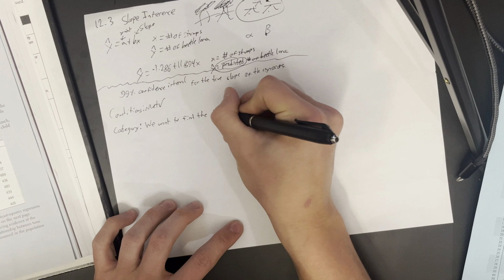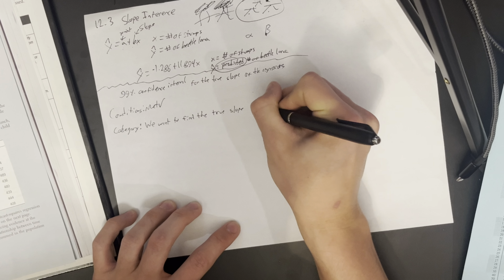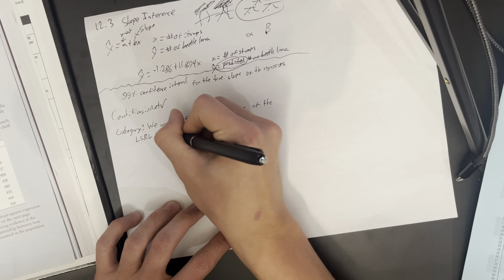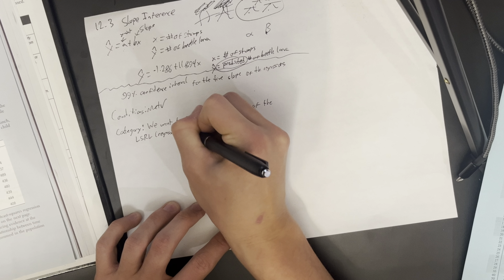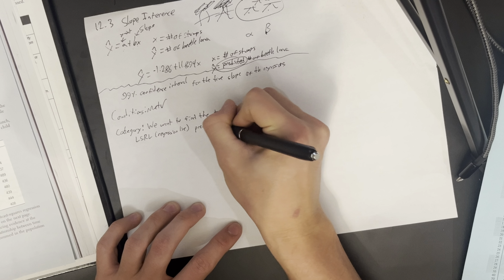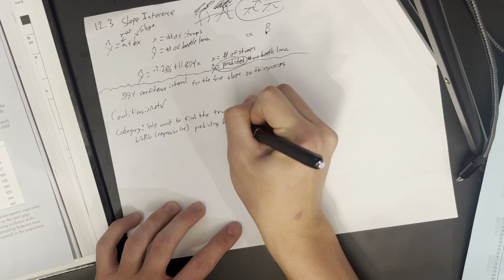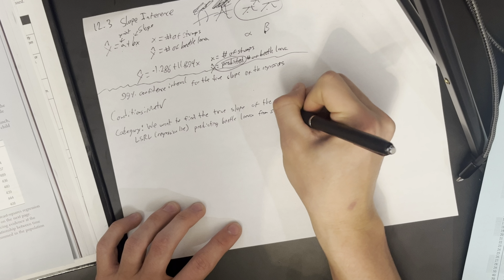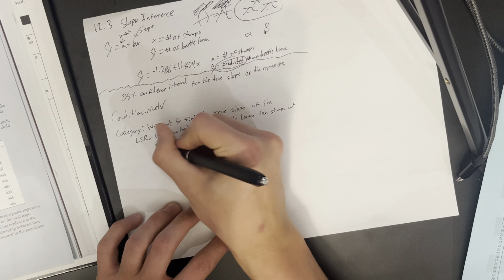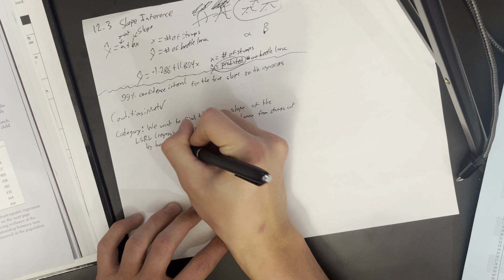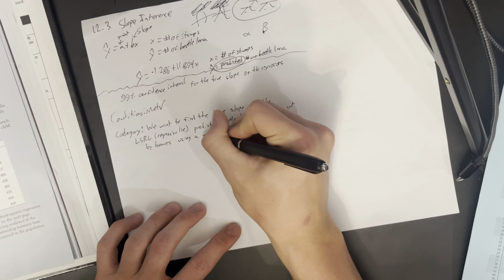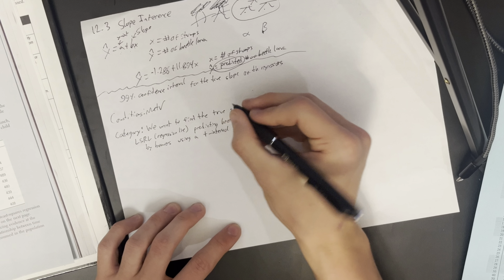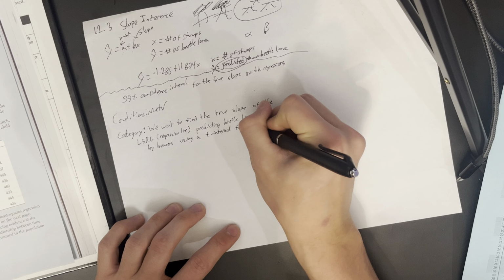The true slope of the LSRL or regression line predicting beetle larvae from stumps cut by beavers using a T interval, because this is a confidence interval for B, big B.